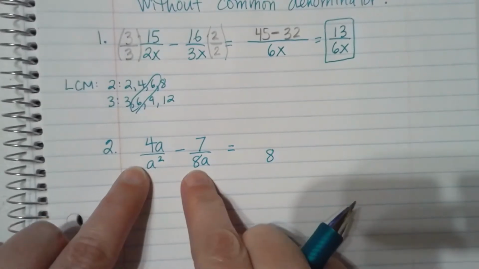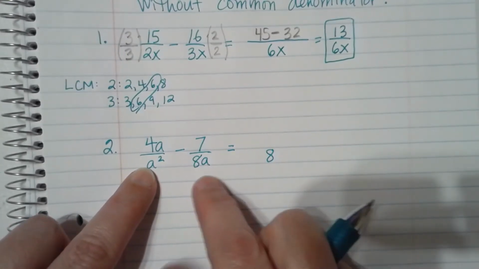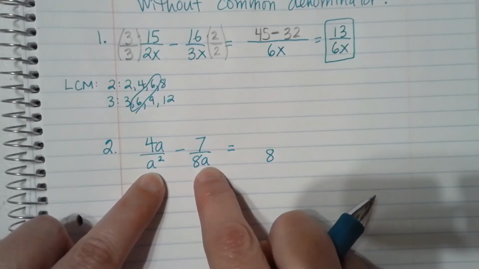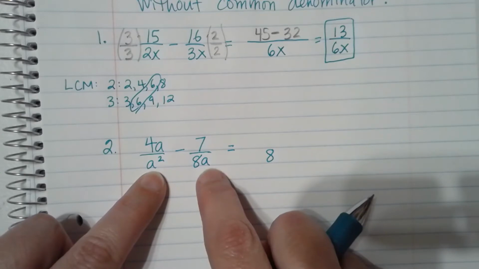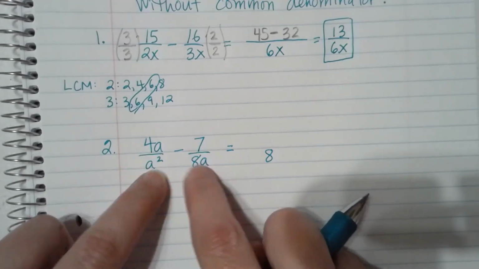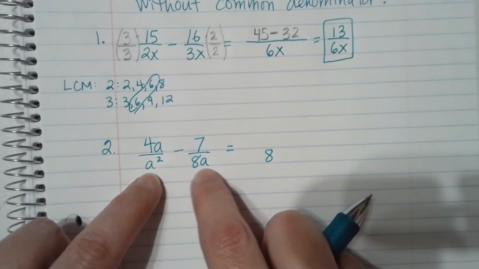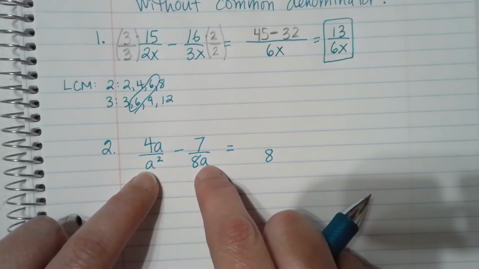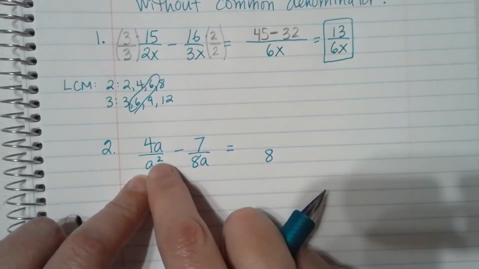If one fraction doesn't have a number, you have to multiply by whatever's on the other one, right? So I'm going to have an 8, and then I'm probably going to have some a's. How many a's will I need to make sure I deal with all the a's here? Could I just have one a? Could it just be 8a? Would that be enough to cover this?